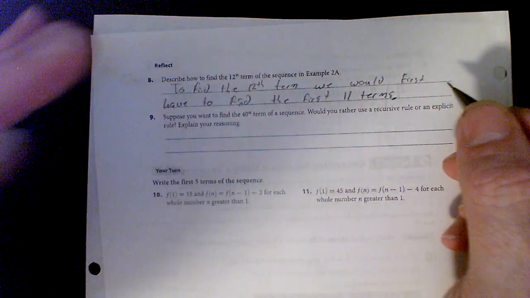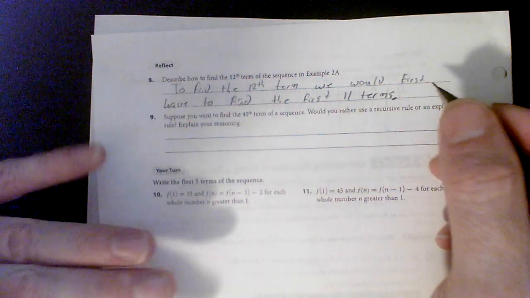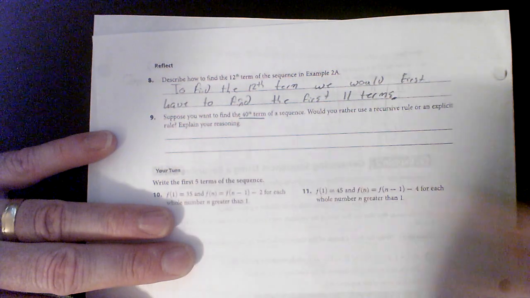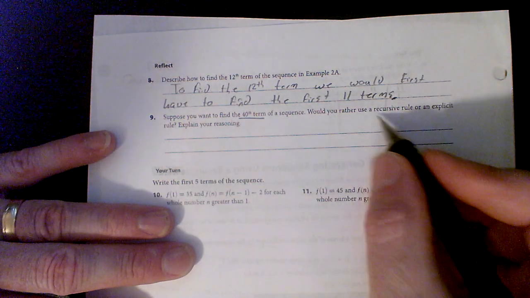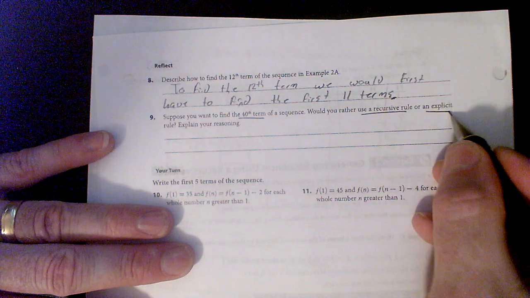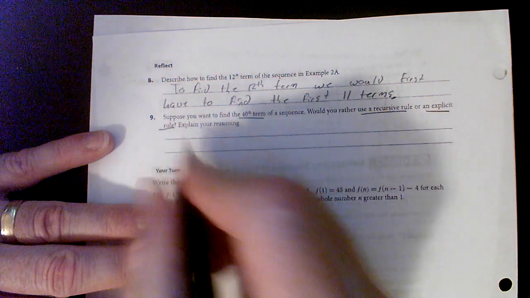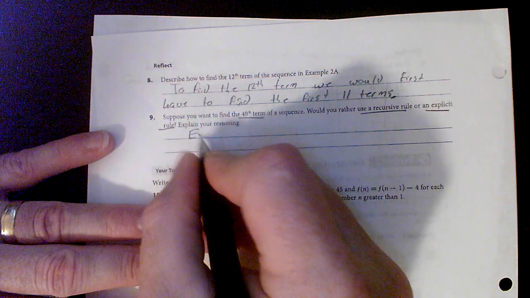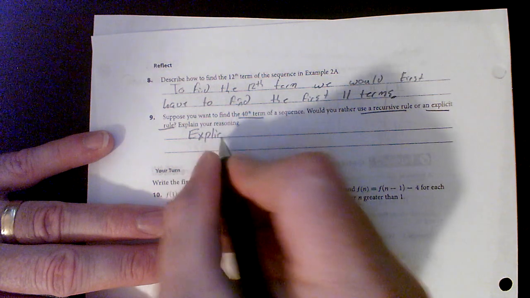As you can see, when I get to numbers like 100, that gets pretty hard. In fact, to get to the 40th term, would we rather do what we just did and find the previous 39, or would you rather use an explicit rule? All right, I would rather use an explicit rule.